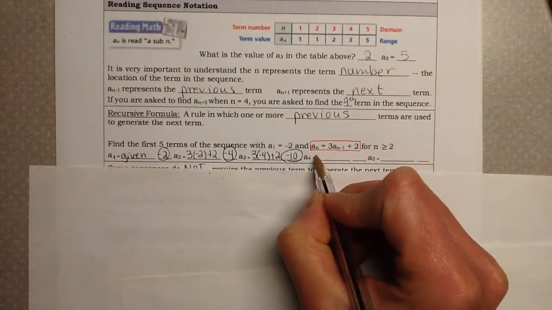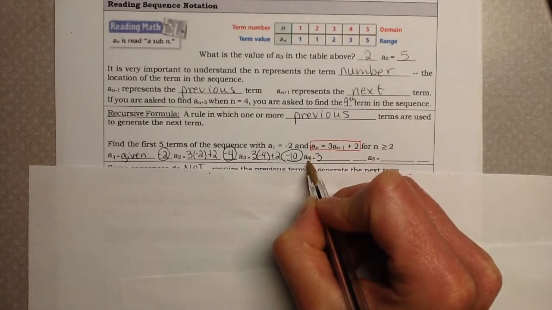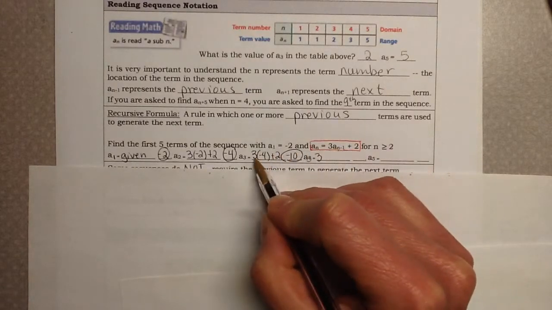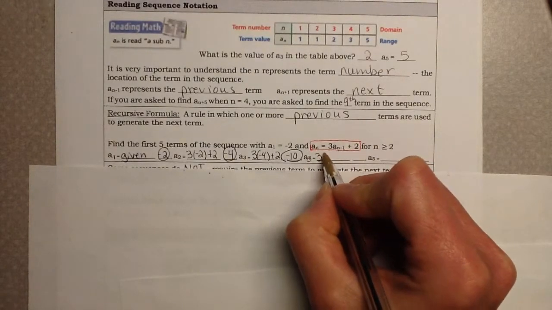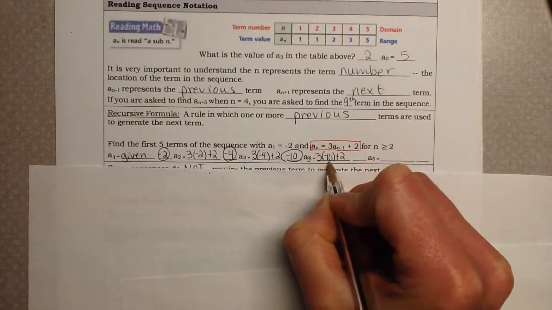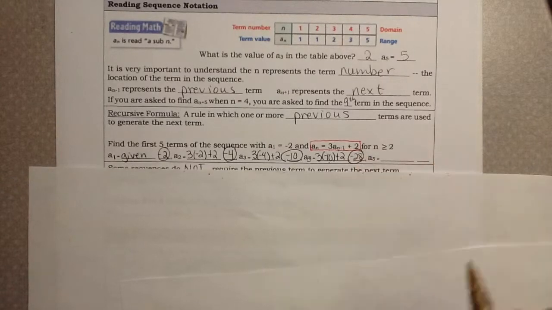So again, I write the rule until I get to a sub n minus 1. N here is 4. So I put a 4 in here, and I want a sub 4 minus 1. So I actually want a sub 3, or the third term, which is the previous term. So I'm going to substitute in here for a sub n minus 1, which is the previous term, negative 10, plus 2. That's going to give me negative 30 plus 2, or negative 28. So that's my fourth term.